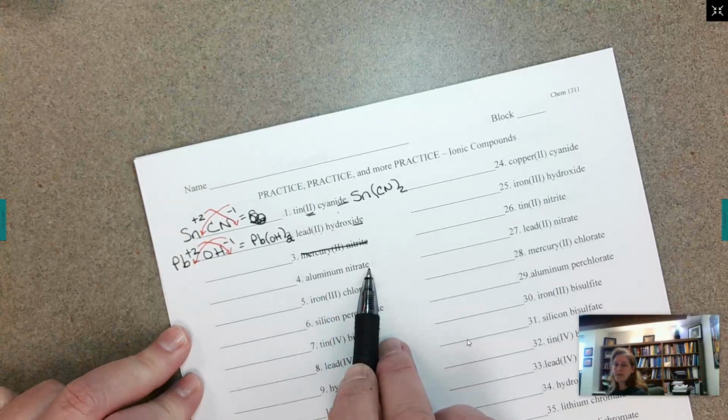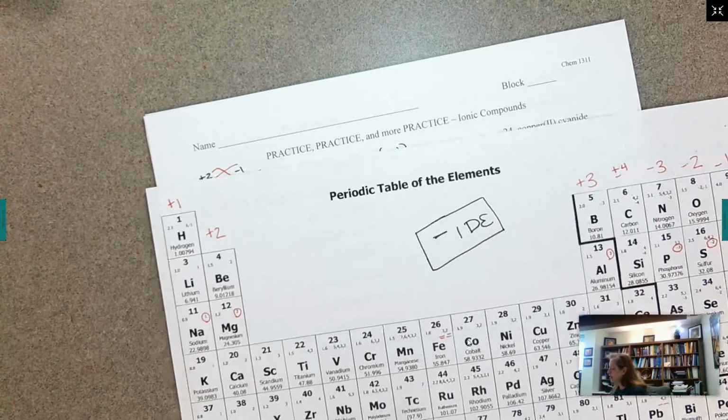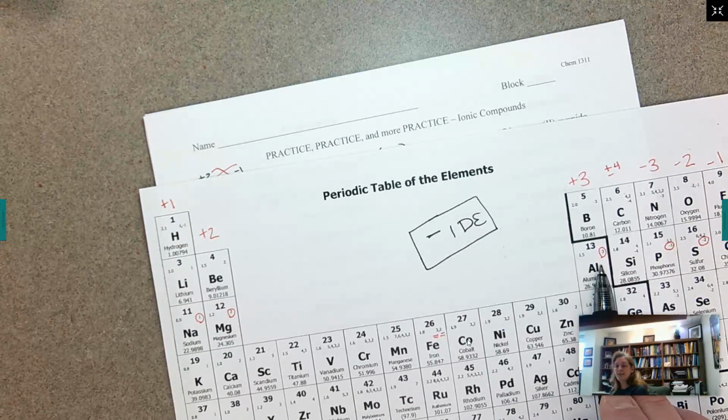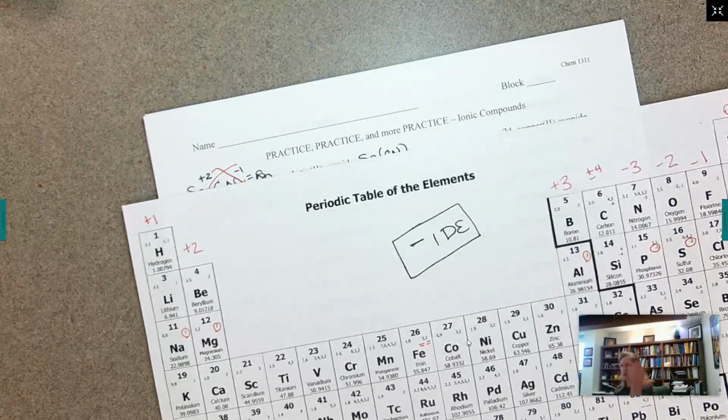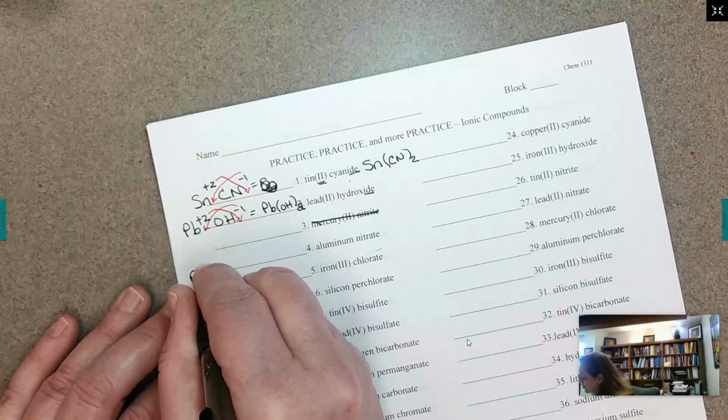Let's take a look at aluminum nitrate. Oh my gosh, this doesn't have a Roman numeral. What am I going to do? Okay, in that situation, this is an element that only has one oxidation number. So I'm going to come over here to my sheet. I'm going to look at aluminum, and I see that aluminum has a +3 charge, period. That's it. Only one possible oxidation number. So this is going to be Al, symbol and charge.